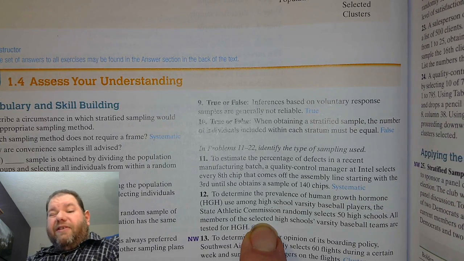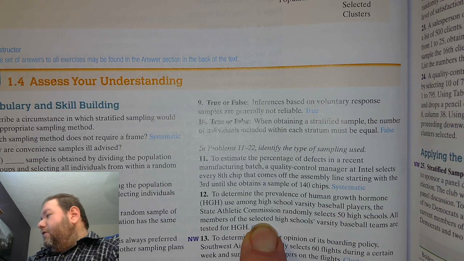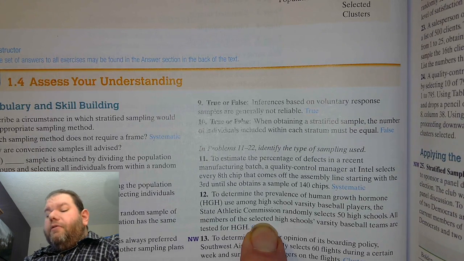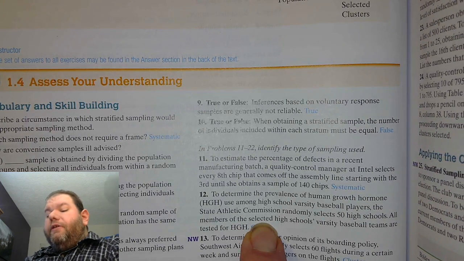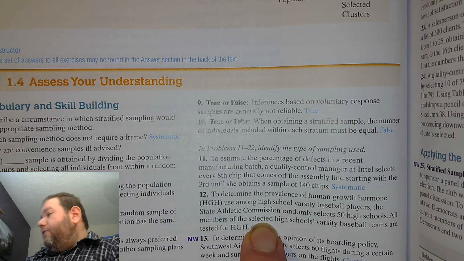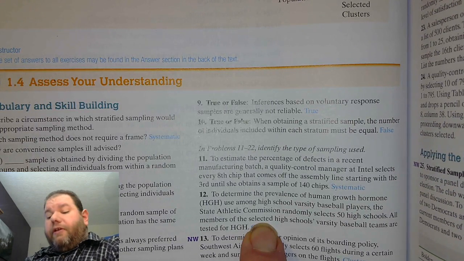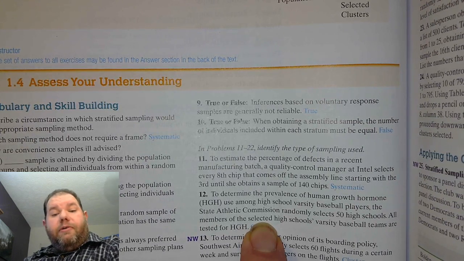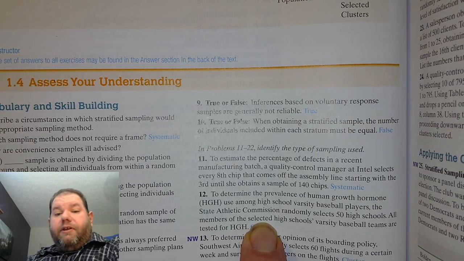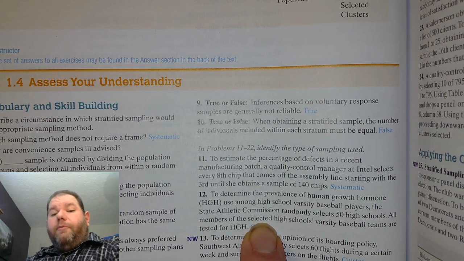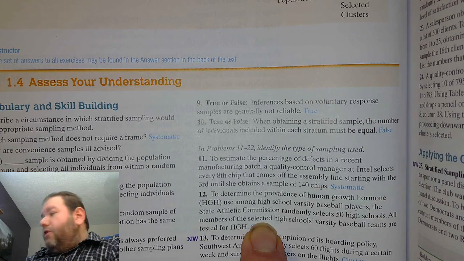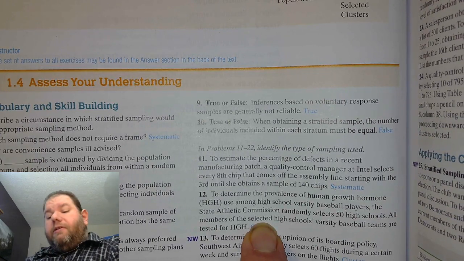This seems a little tricky at the outset. But essentially we can think of these different teams as different subgroups. Yes, cluster, exactly. Each team is a different subgroup, and we randomly select 50, and we get information from all members of those 50 teams. And that is, by definition, a cluster sample. Good.